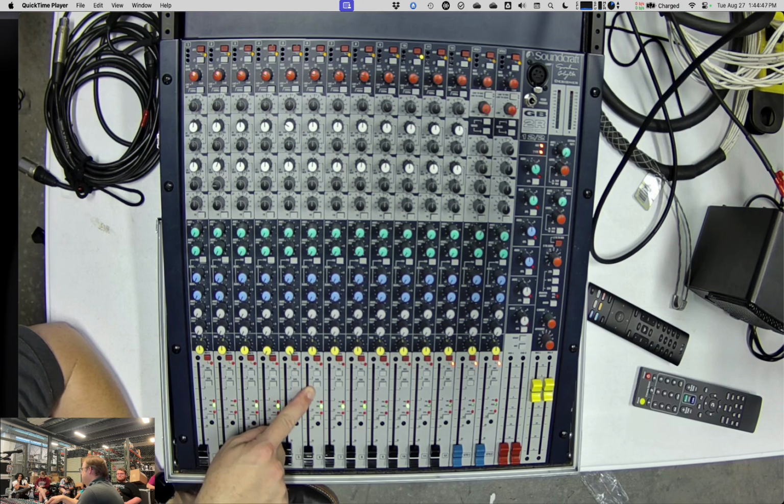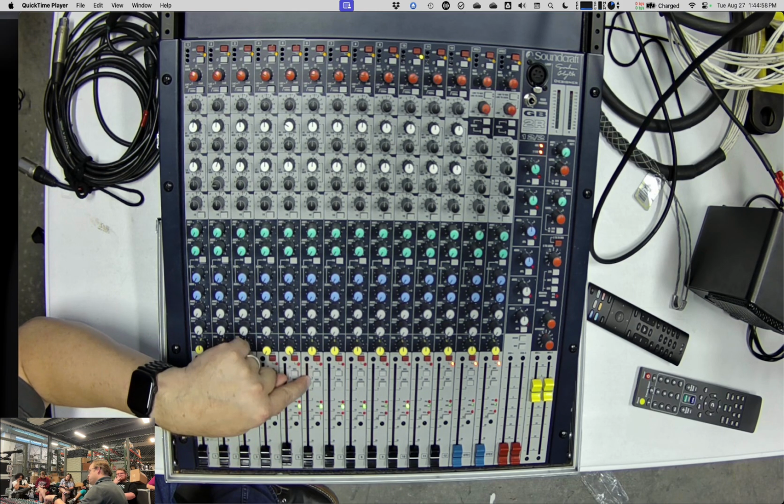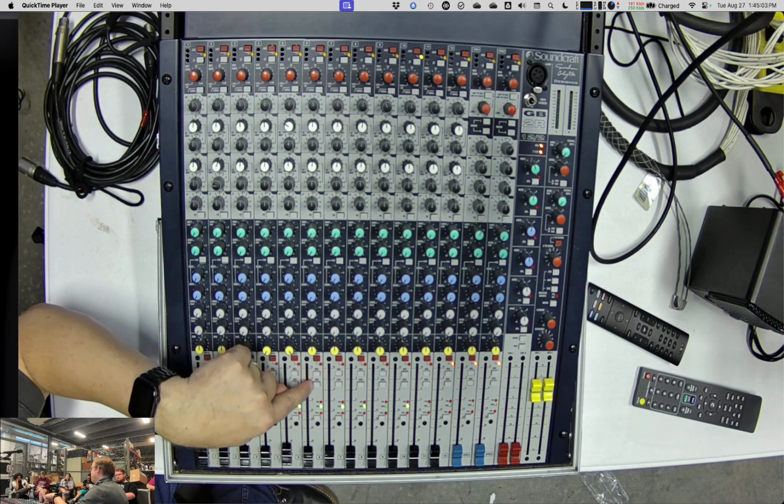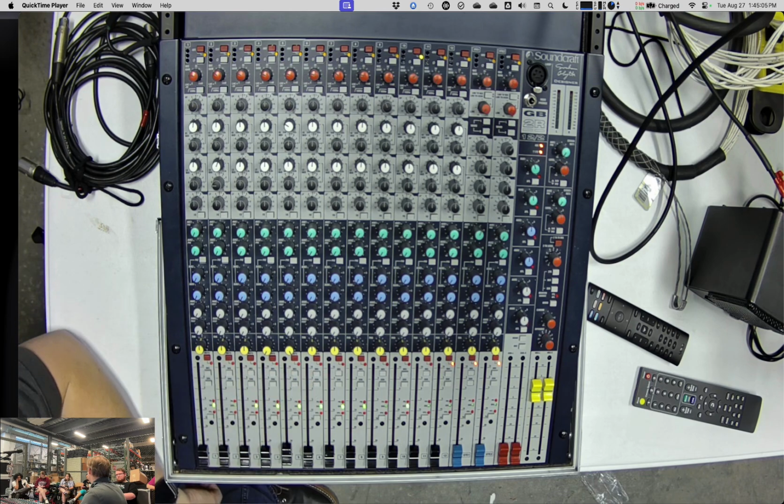And the sub doesn't stand for subwoofer. It stands for submix. But what it says doesn't really matter. It could just as easily say 1 and 2, group 1 and 2. Or it could say 1/2 on the first one and then 3/4 on the second one, because it's in pairs.